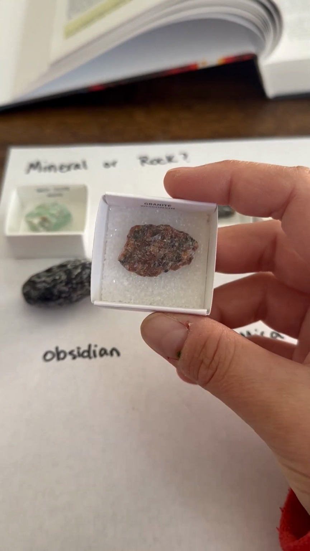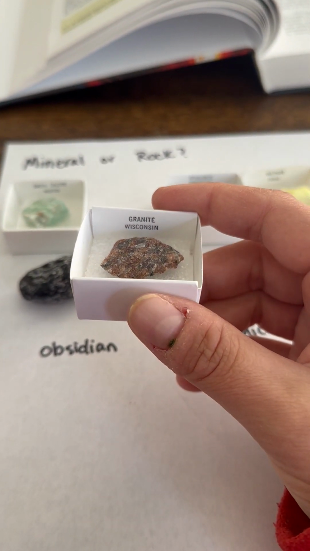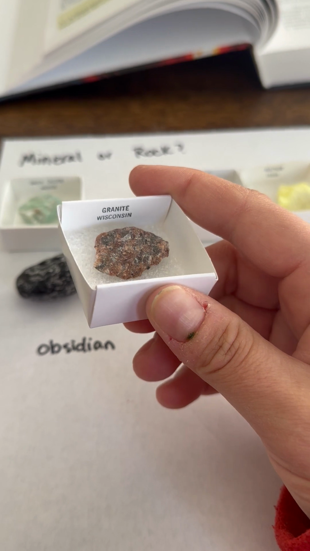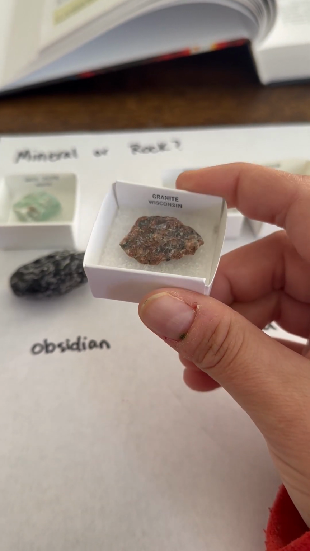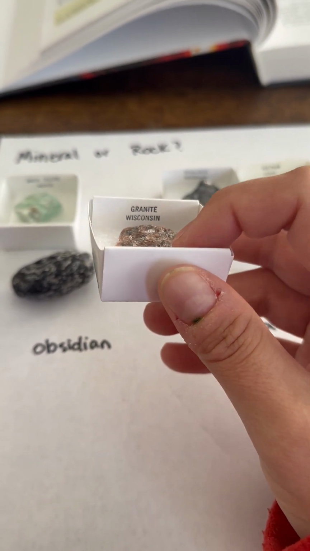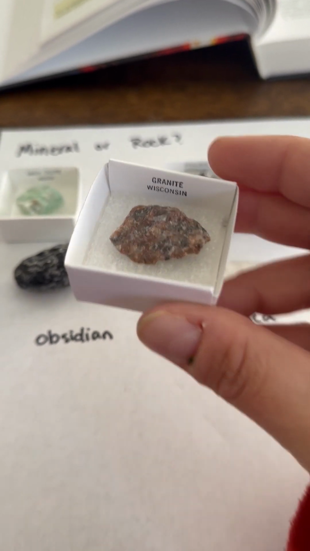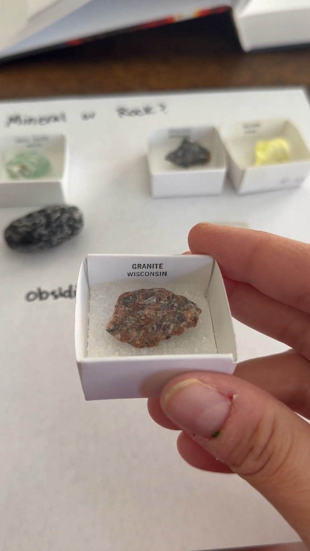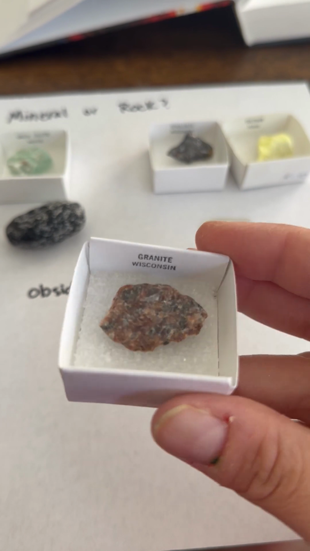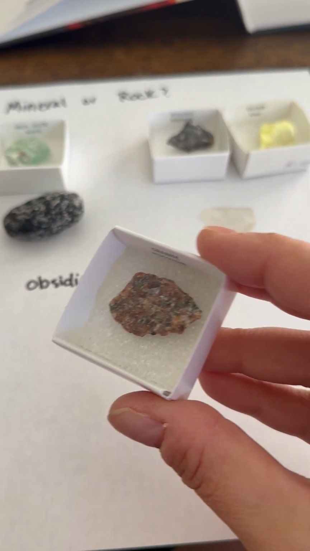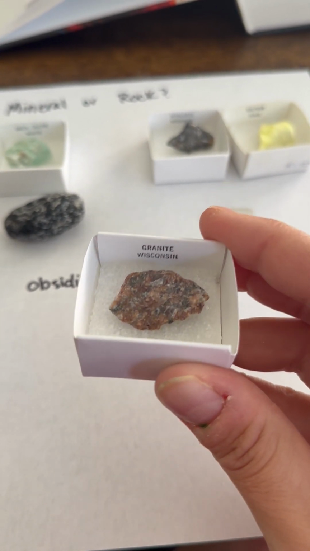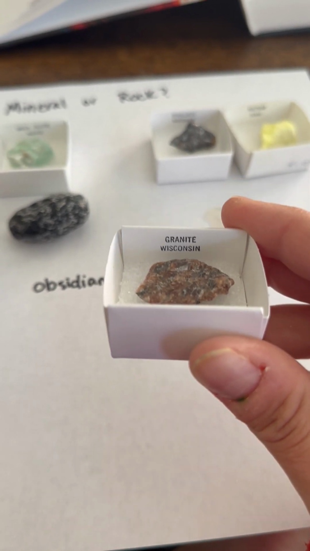This one is granite, like a countertop, right? It's not smooth. If we were to pick it up, it's very rough. I see lots of different colors in there. I don't see just one stream of color, that's some impurities. It's definitely not got a fixed composition. This one is a rock.